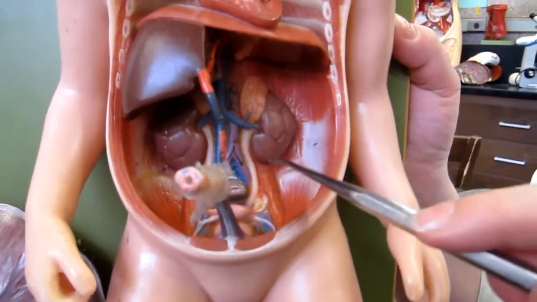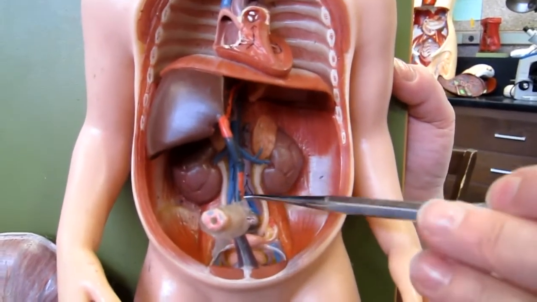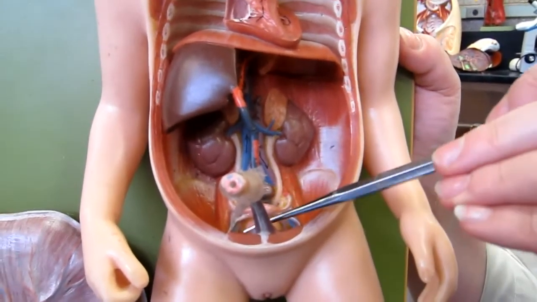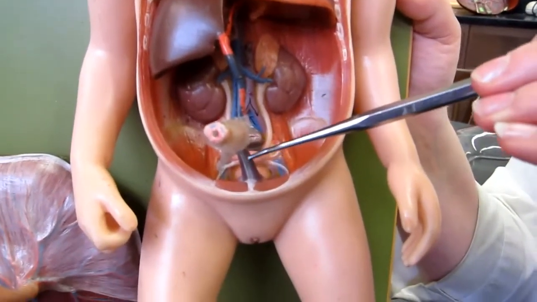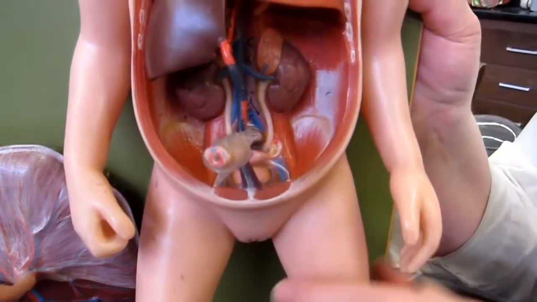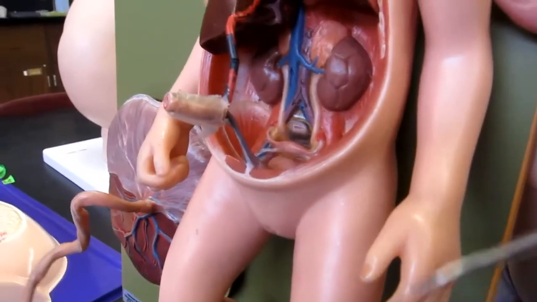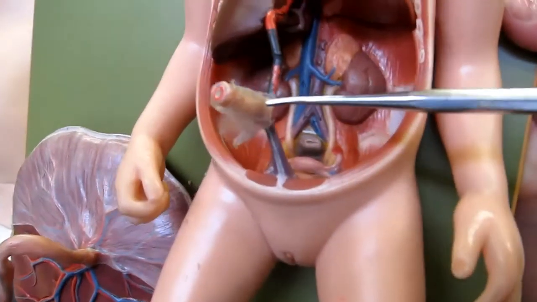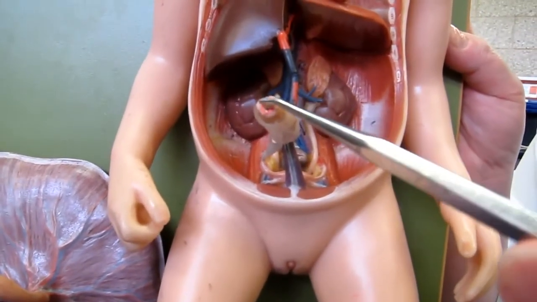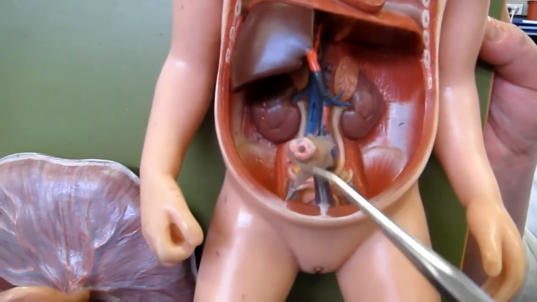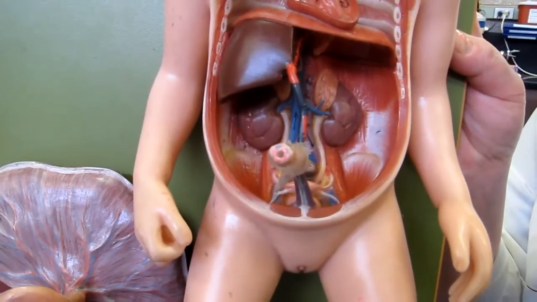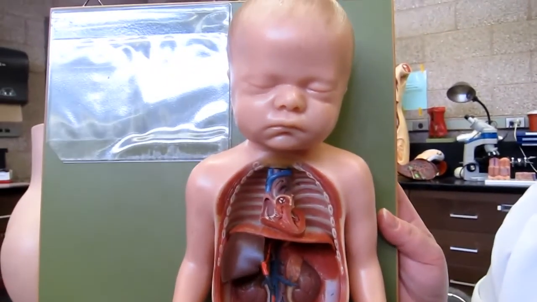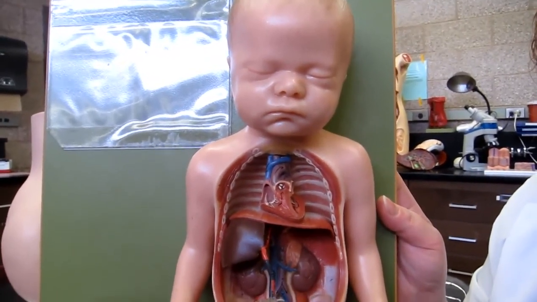Okay, so as we get down to the internal iliacs, we have branches that come off of those, which are the umbilical arteries, and those are going to come into the umbilical cord, and we see them as the umbilical arteries here. Okay, so that's the whole circulation in the fetus very quickly, and good luck on your practicals.